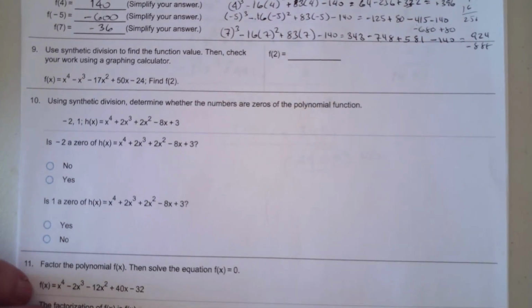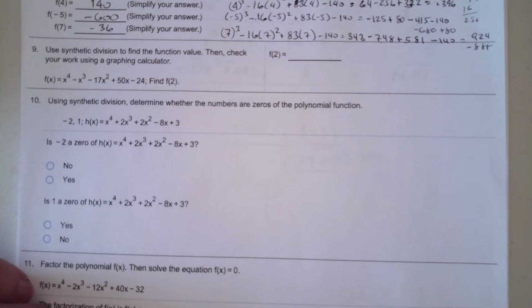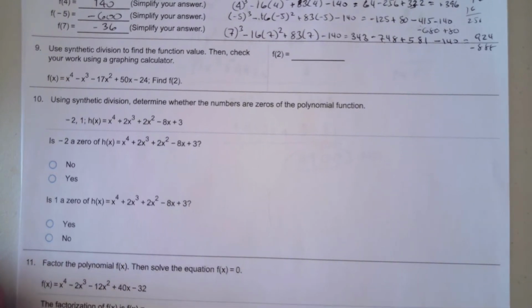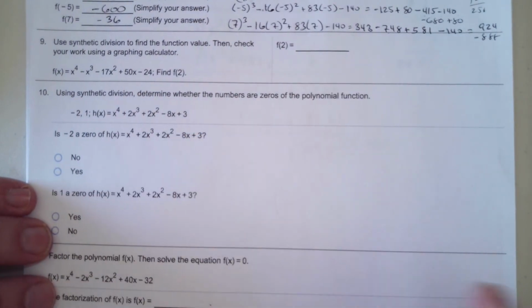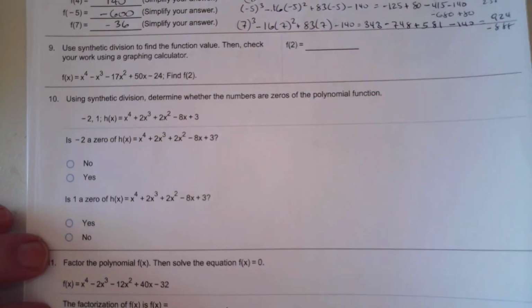Use synthetic division to find the function value, then check your work using a graphing calculator. Okay. Let's see this one.